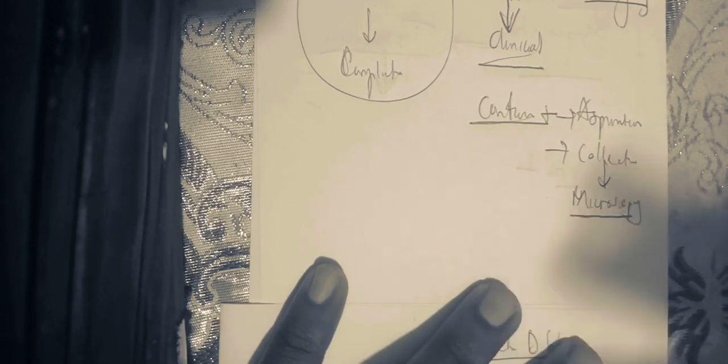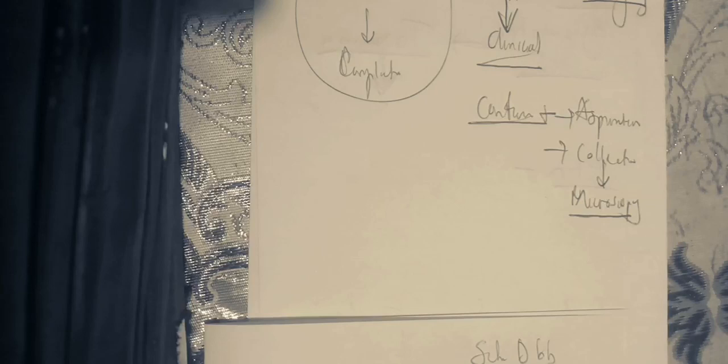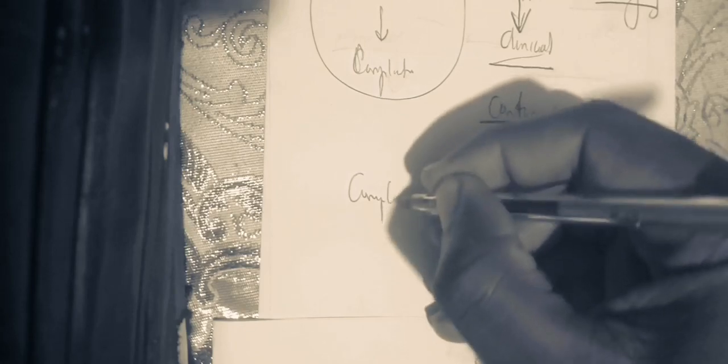Or you can also do any collection, like in sputum, the patient needs to cough. Like in the case of urinary tract infection, the patient needs to urinate. So that is how you have to analyze a patient that has infection, to confirm that there's actually infection in that particular location. Now, the next thing is complication.